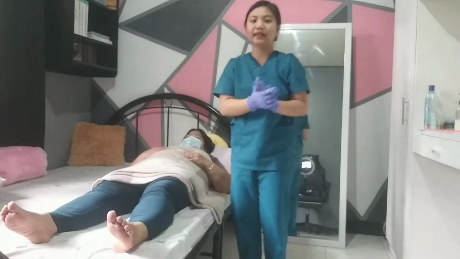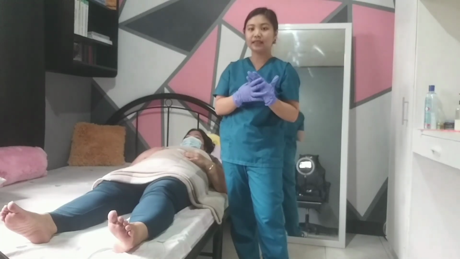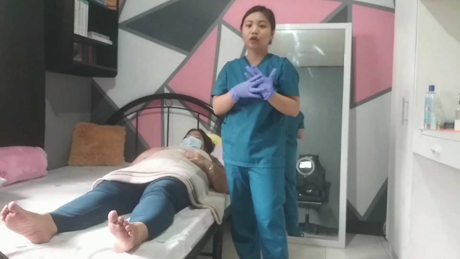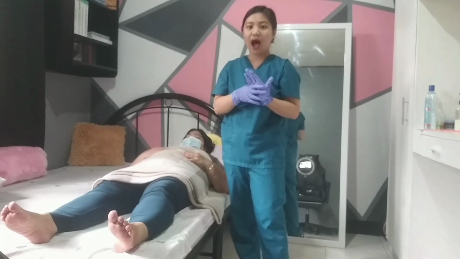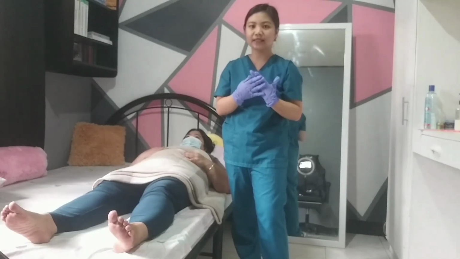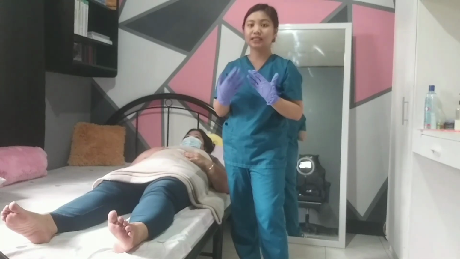And then don't forget that the presence of pain or tenderness in the calf means there is a positive Homans sign and there is a presence of deep vein thrombosis or the DVT. Otherwise, absence of pain or tenderness means there is a negative Homans sign.